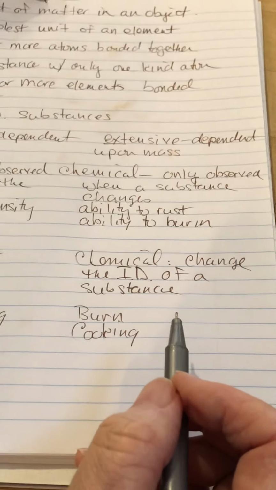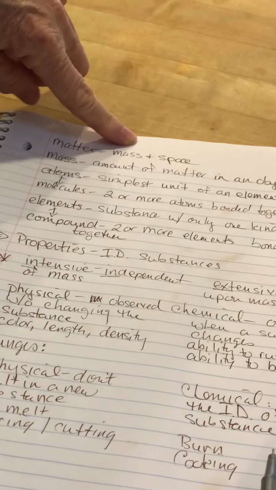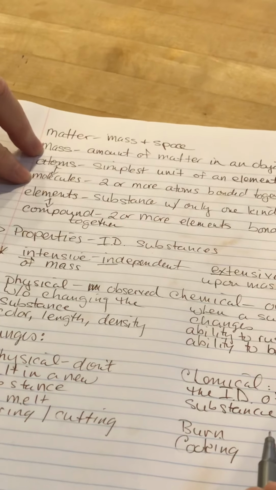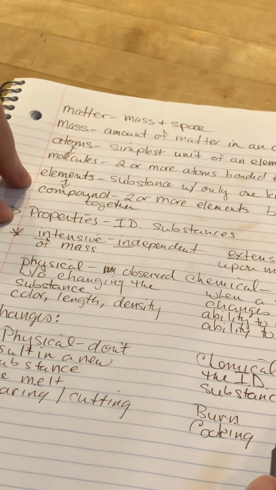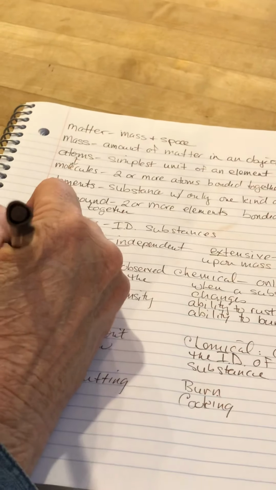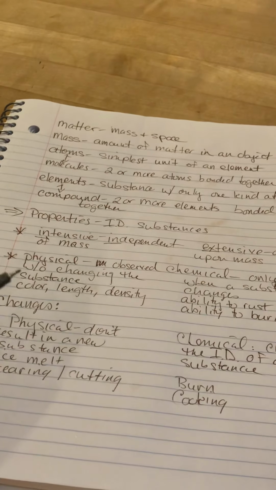We already had matter, and we've got mass, which should have been defined before matter, but it wasn't. That's your book, not me. Atoms and molecules, and those two are related. Elements and compounds, those two are related, and then properties are used to identify substances. And you can have two categories of properties, intensive or extensive, or physical or chemical. That's it for today.